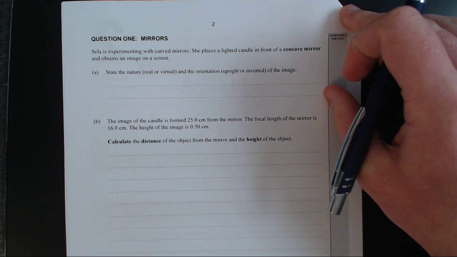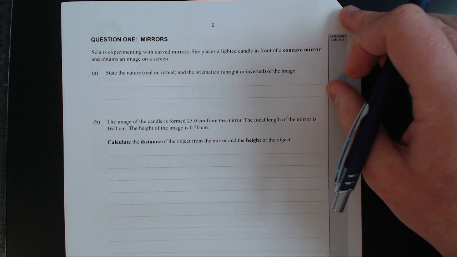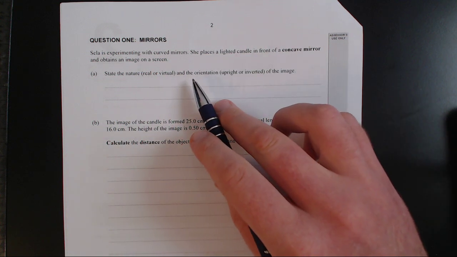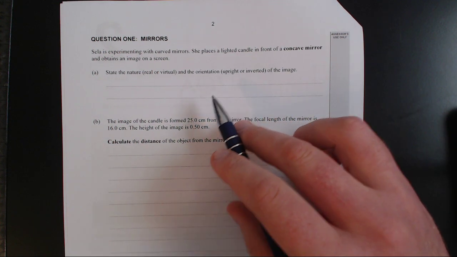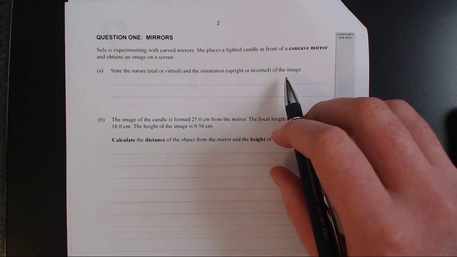Question 1. Seela is experimenting with curved mirrors. She places a lighted candle in front of a concave mirror and obtains an image on a screen. State the nature, real or virtual, and the orientation, upright or inverted, of the image.